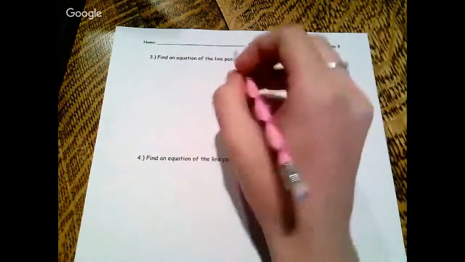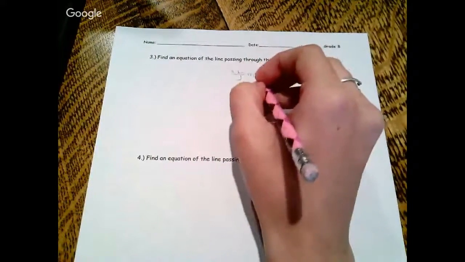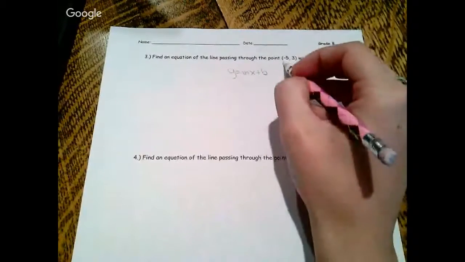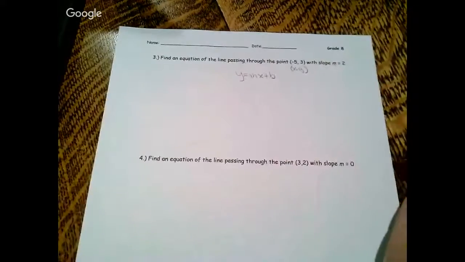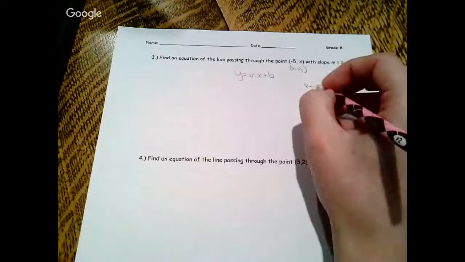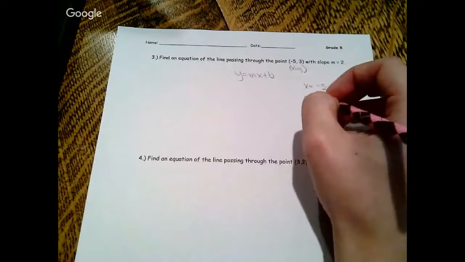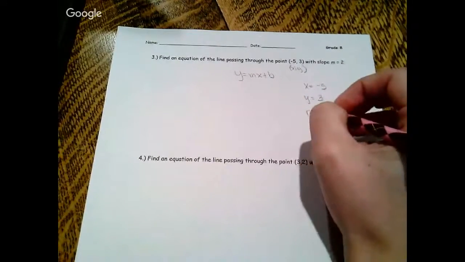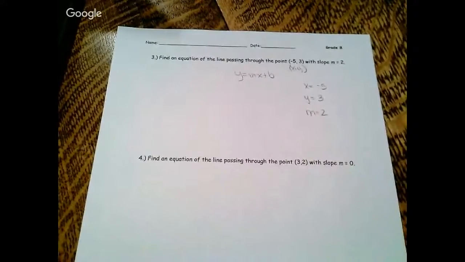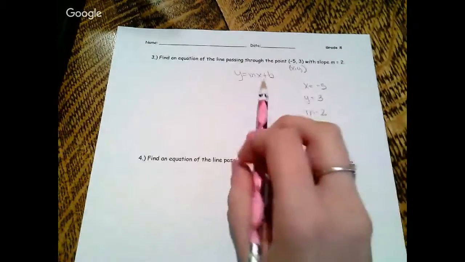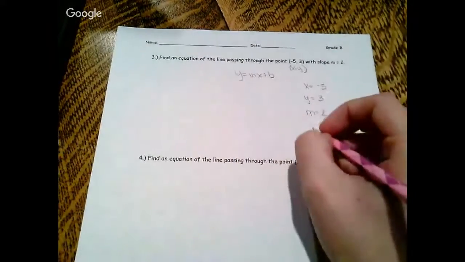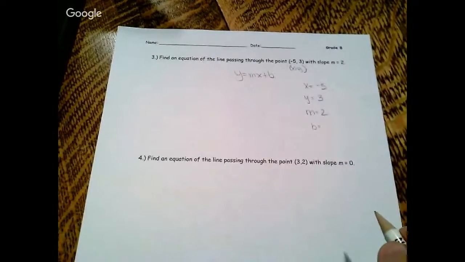So here, the equation of our line, we need to know that's y equals mx plus b, right? We have the point -5, 3. So that means our xy is -5, 3. So that means x is -5, y is 3. Our slope m is 2. So given these three things, I'm going to plug them in to solve for b, because I need b in order to write my equation of my line.